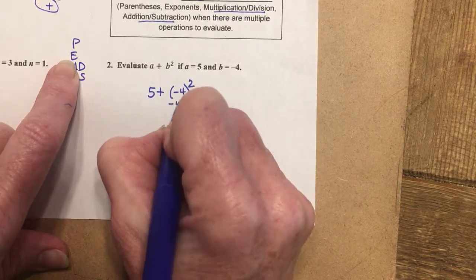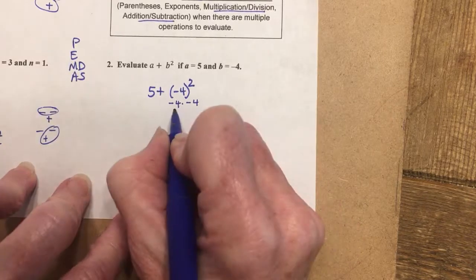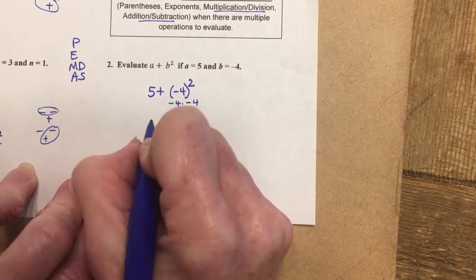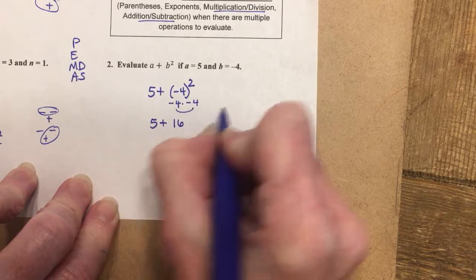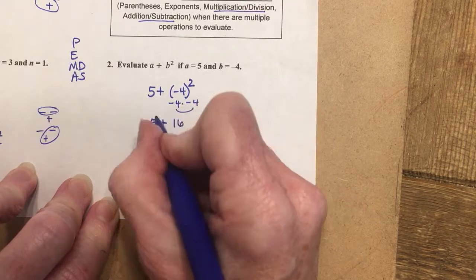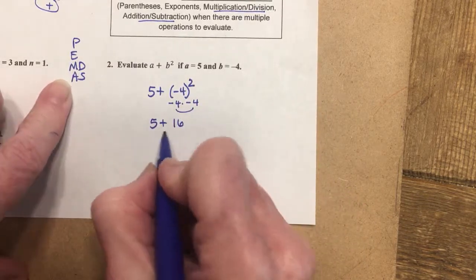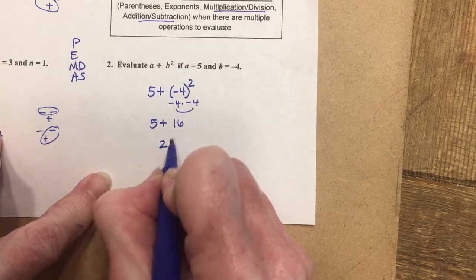This tells me to multiply negative 4 times negative 4. Negative 4 times negative 4 is 16, right? Negative times a negative is positive. Bring down the plus 5, and then I can move on to addition. 5 plus 16 is 21.